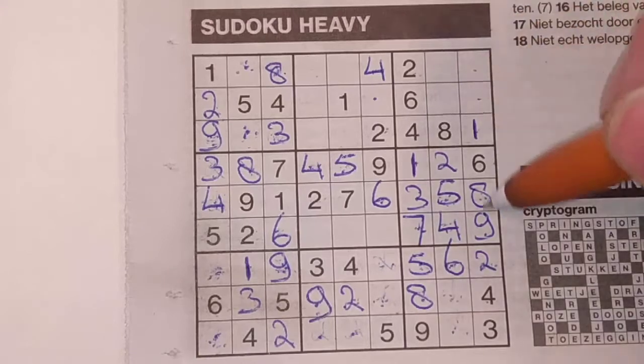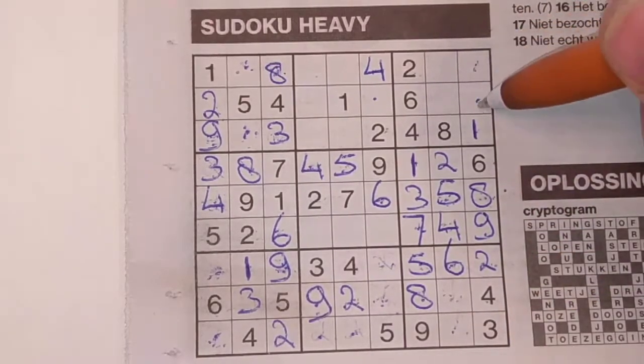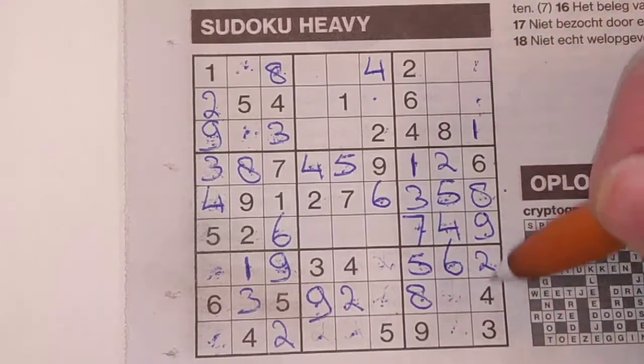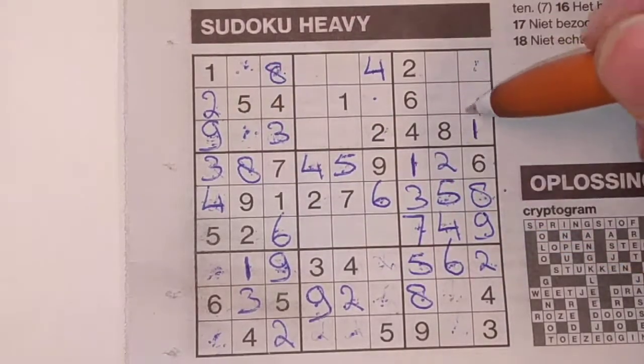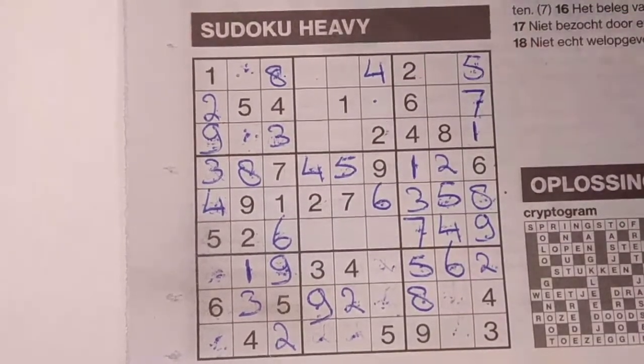Two numbers left in the last column for the numbers 5 and 7. We have a 5 there, so no 5 here. 5 should be here. The 7 goes there.